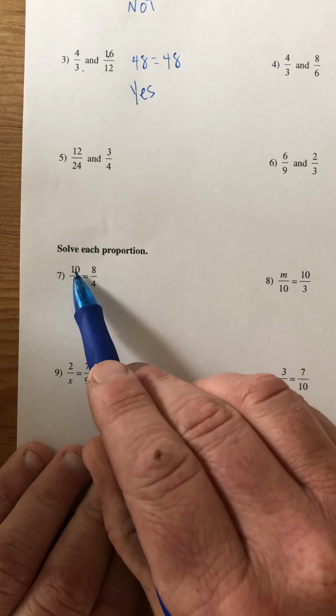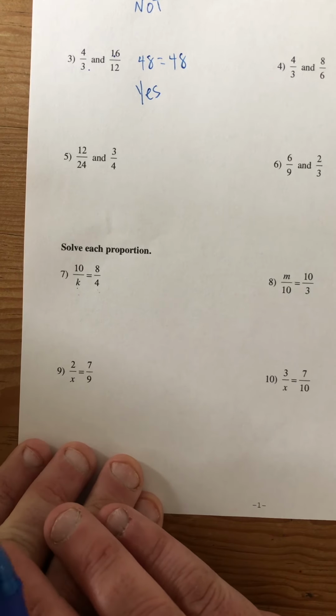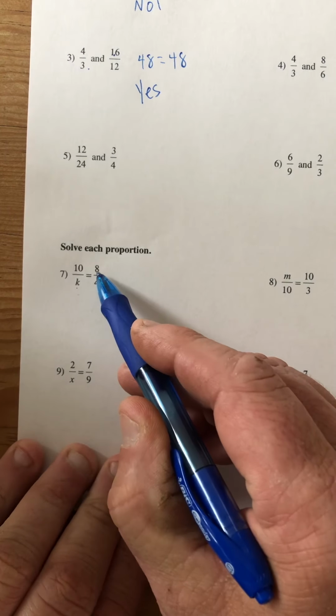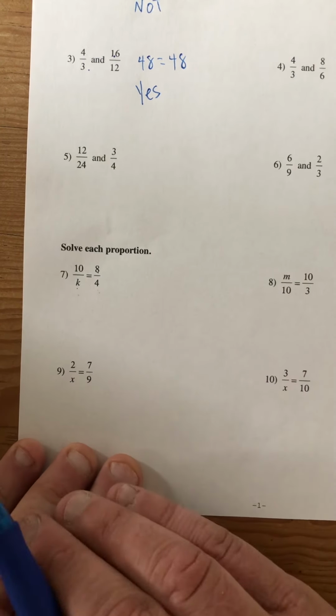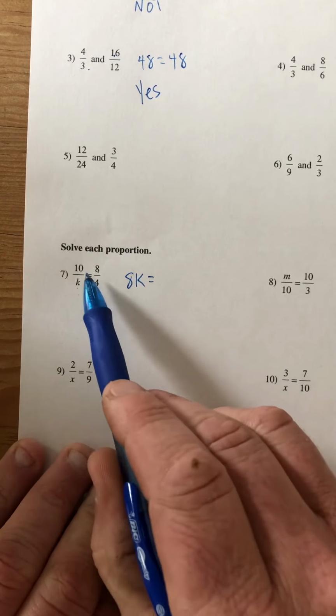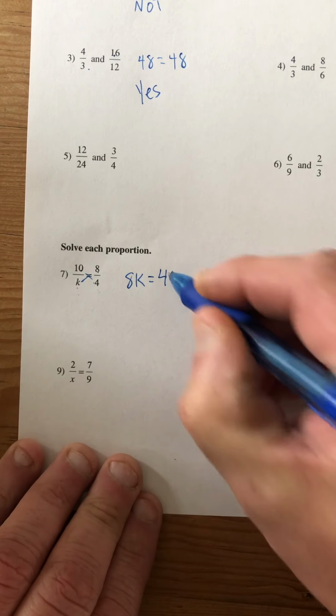So the same thing, whenever you have two fractions that are set equal to each other, we can cross multiply to solve proportions. Okay, always start with the variable first. So you can multiply 8 times k, which will give us 8k, equals 10 times 4. So we're going to cross multiply. 10 times 4 is 40.